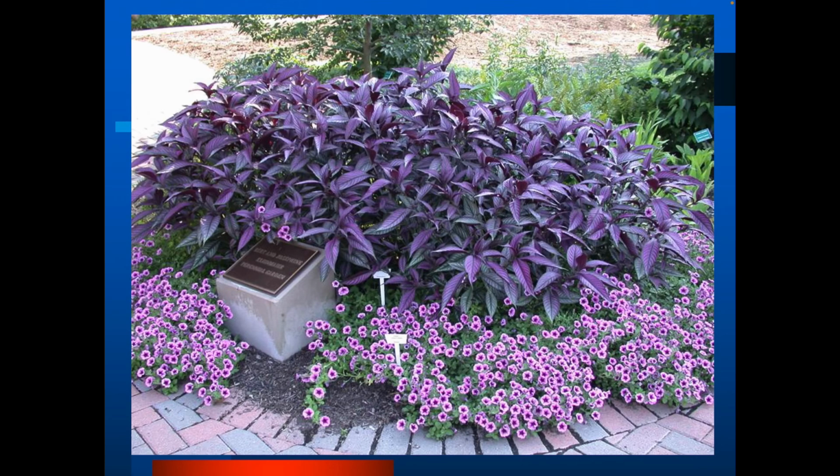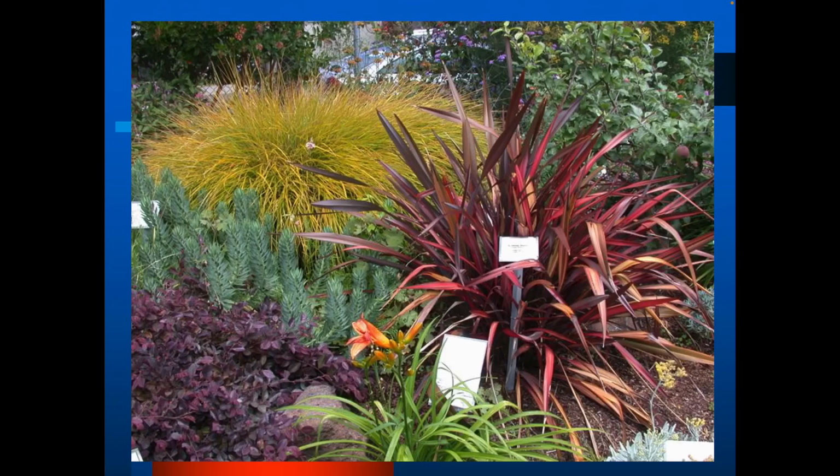Again, monochromatic. Doesn't have to be complicated. Very simple, purple. Go a little bit fancier. You see a couple of other types of color schemes here. So the reds, the yellows, and the blues. Again, fairly simple.